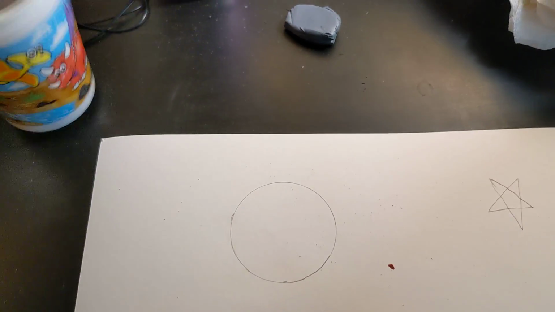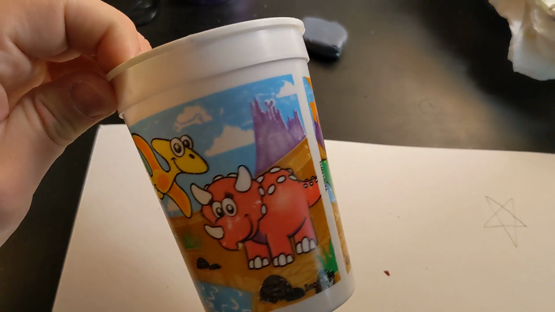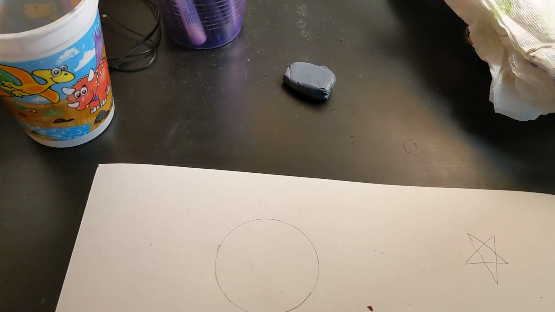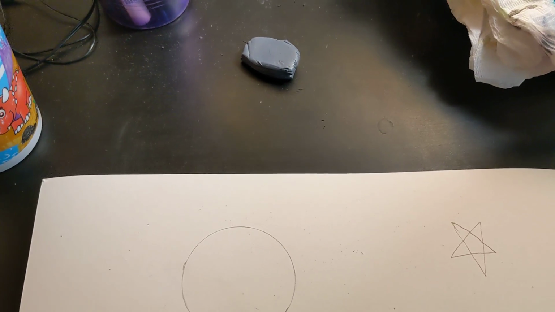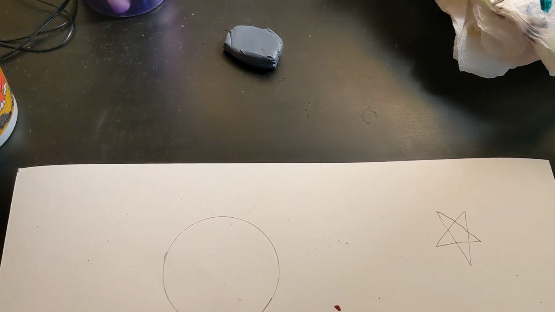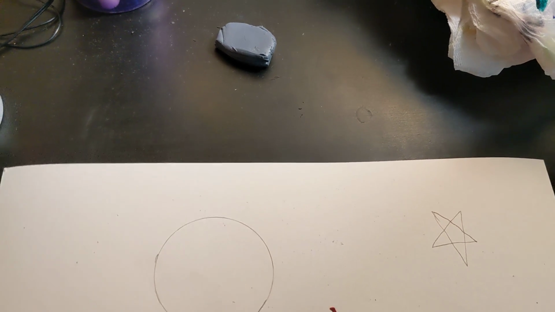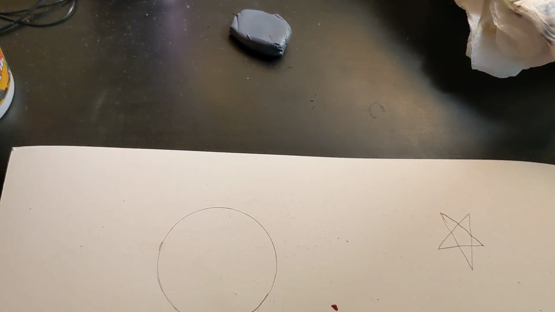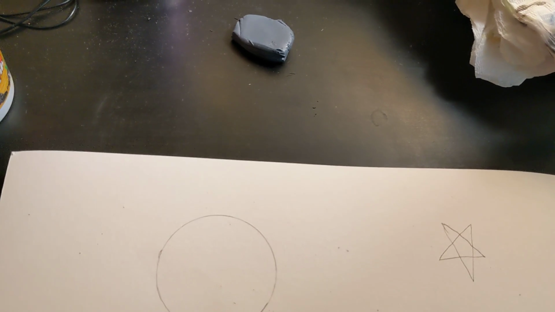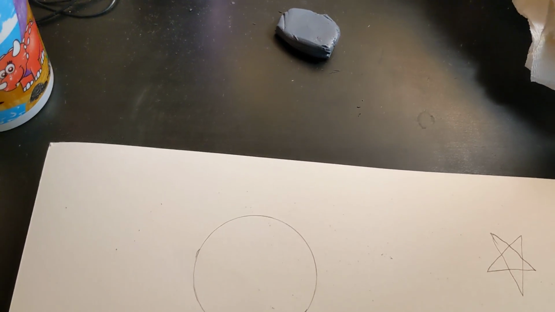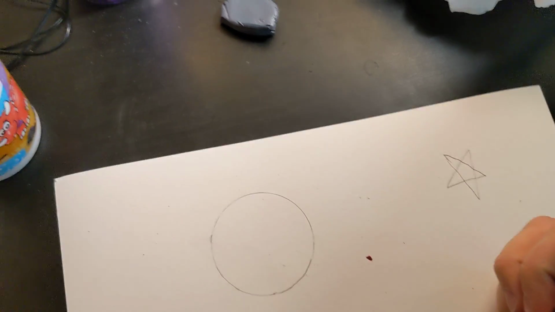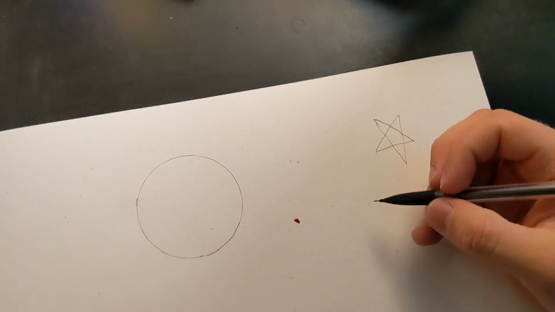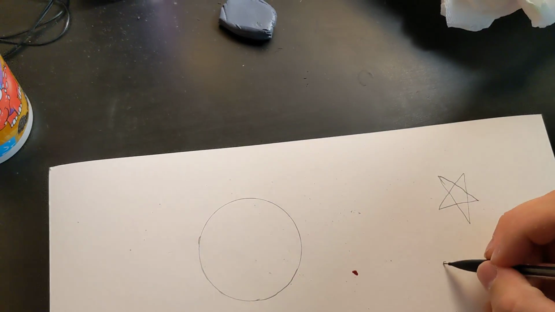What you do is you draw a circle, right? I did it with my handy dandy dinosaur cup. And then if you want to do a certain polygon, we'll stick with the pentagram. You want to make this polygon, but you don't have a protractor or anything to measure angles with, right? So what you do is define how many sides the shape has. In the case of a pentagram, it's 5.